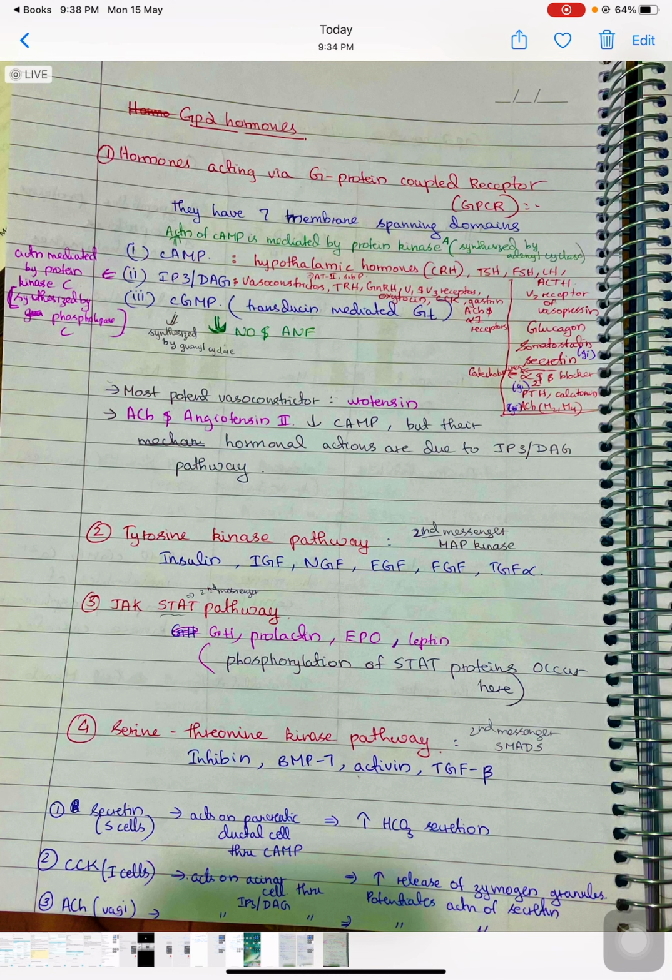Then next one is tyrosine kinase pathway. Here the second messenger action is by MAP kinase, and the hormones which act through it are insulin. Then others are all growth factors like insulin like growth factor, epidermal growth factor, fibroblast growth factor, and TGF alpha. And then the next one is JAK-STAT pathway.